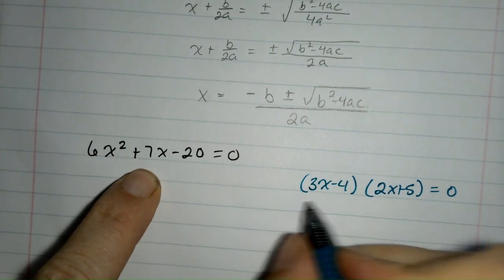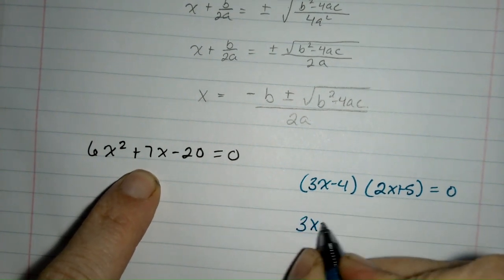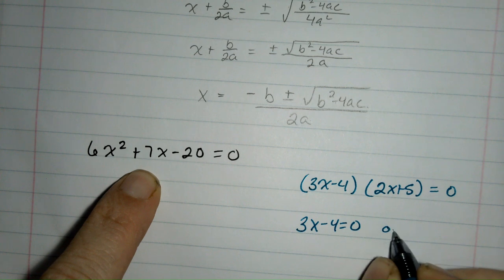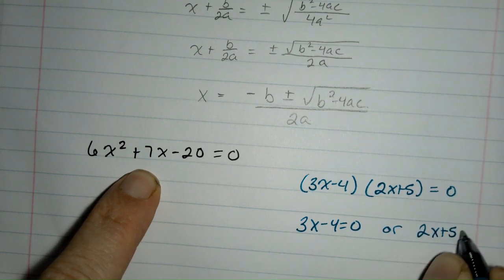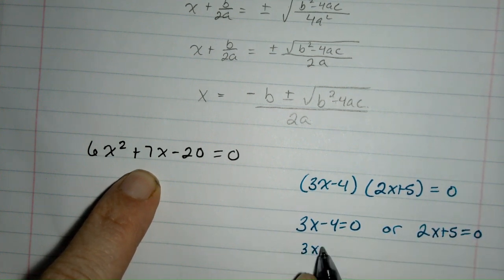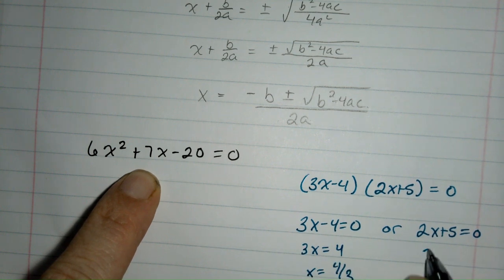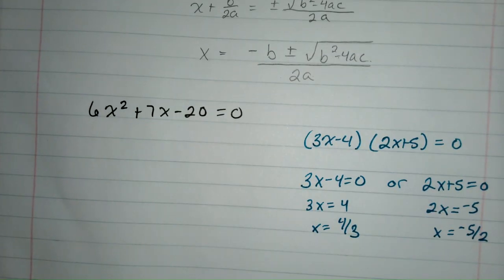Then we would apply our zero product property. 3x minus 4 equals 0, or 2x plus 5 equals 0. Add 4, divide by 3, over here, subtract 5, divide by 2. And we get two answers, 4/3 or -5/2. However, the point of this is maybe you don't like factoring when a is not 1. Maybe you have problems with factoring. So we're going to use this formula.